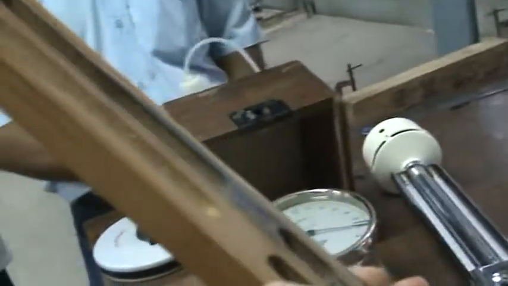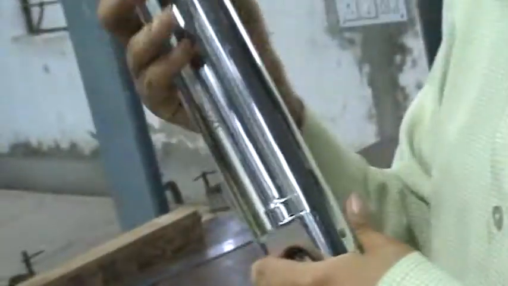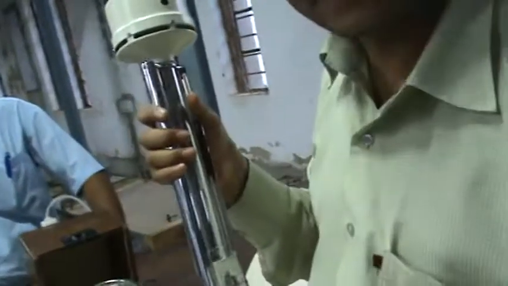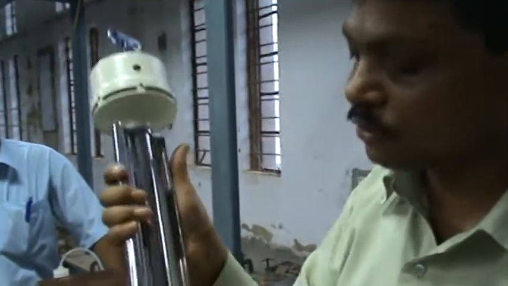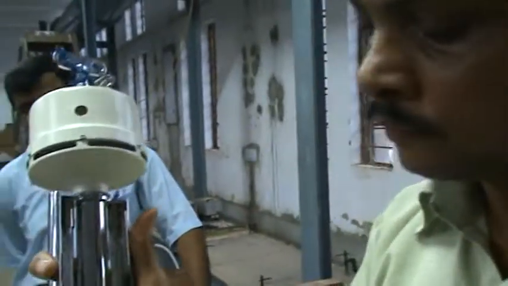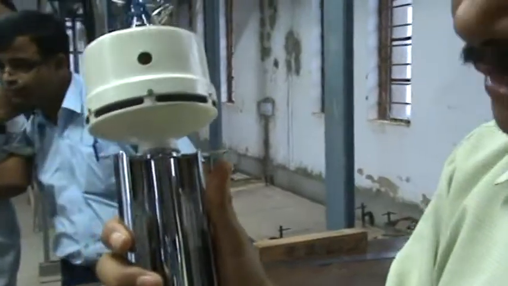This instrument has a least count of 1 degree centigrade. We have a better instrument to measure the wet bulb and dry bulb temperature, and this instrument is called the Assmann psychrometer. Similar to the whirling hygrometer, it also has two bulbs. One is the wet bulb, another is the dry bulb.